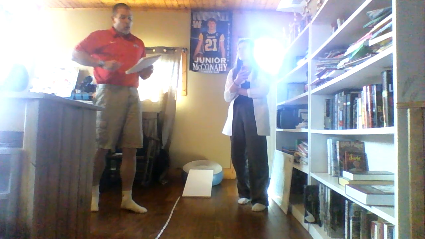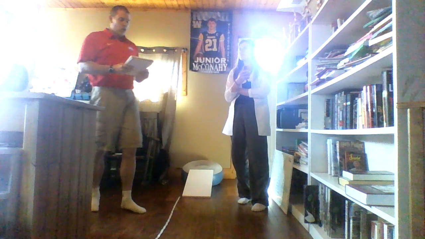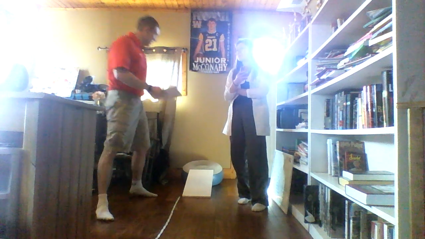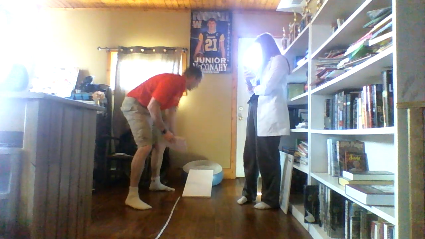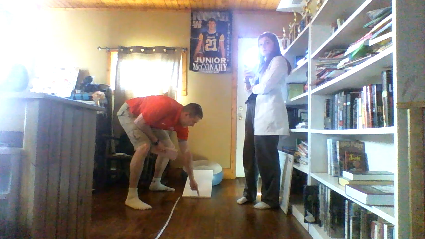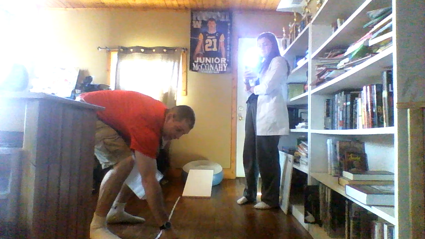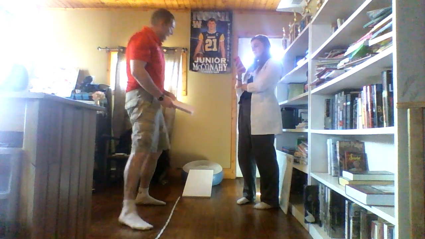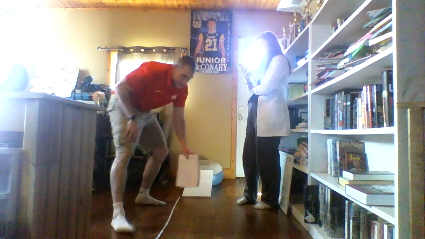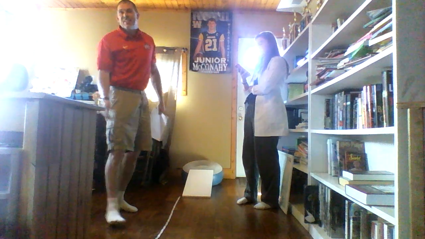So you're able to use all that information to calculate your velocity at point B, your acceleration from point A to point B. You should also be able to calculate your velocity at point C, and your acceleration from point B to point C.